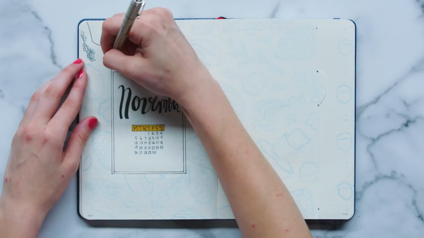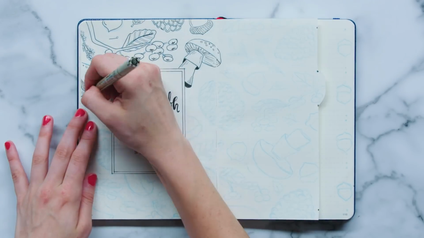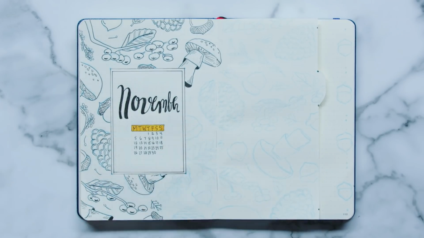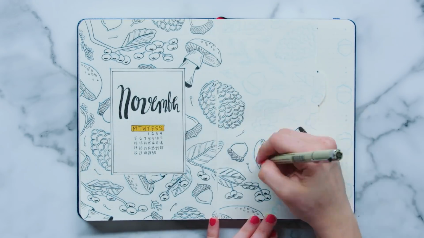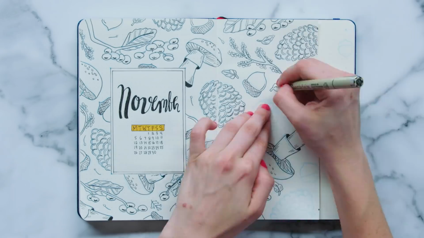Now it's time to make this spread come to life with nature illustrations. I would recommend using a pencil to lightly sketch out the illustrations before outlining with a black pen. I drew several berry branches, pine cones, acorns, mushrooms, and leaves throughout the front cover page of this spread.